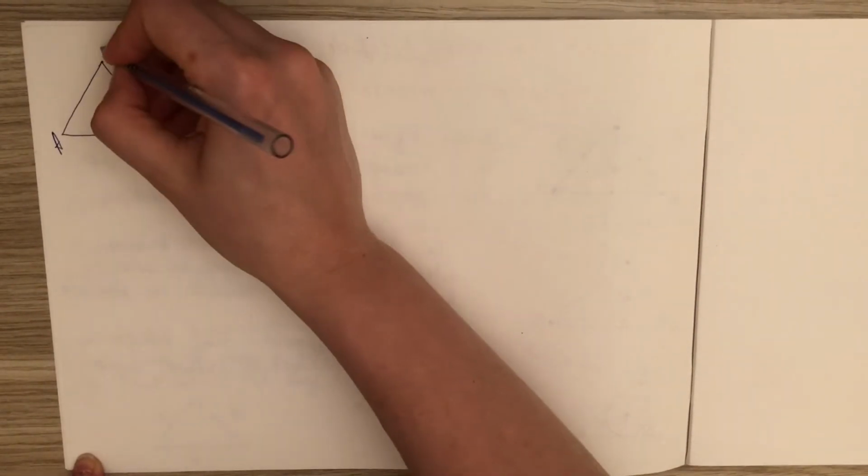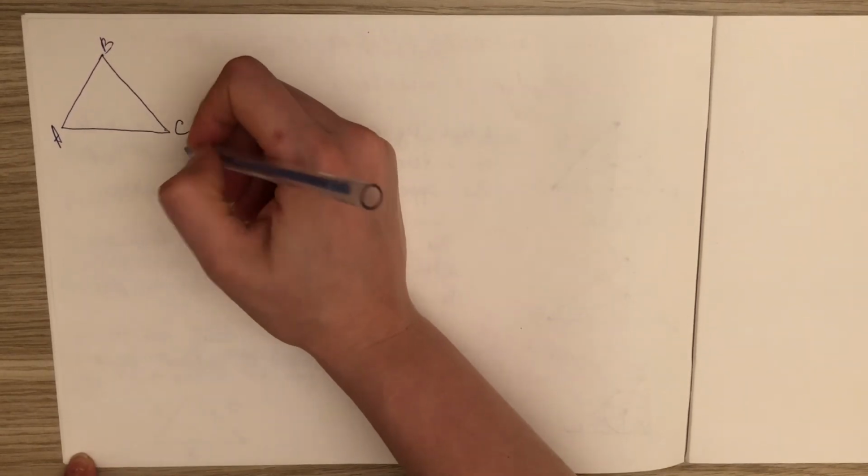Let's continue. What is bisector? Circumcenter. Okay, let's make another triangle. A, B, and C, the vertices.